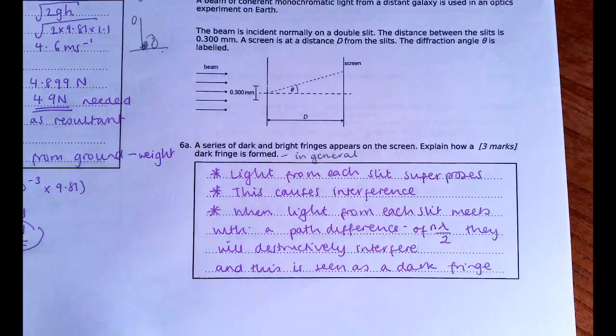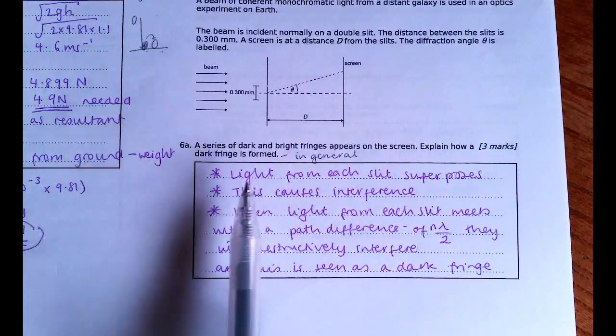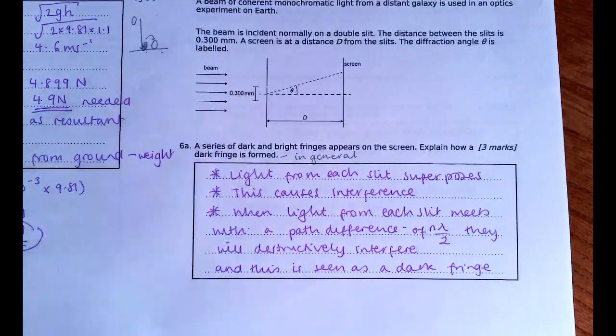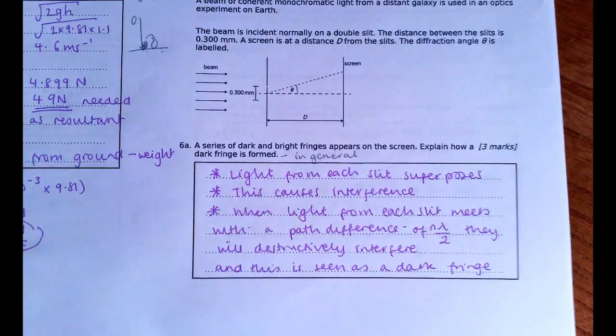So the first thing we want to say is that there will be superposition of light from each of the slits. That's the first thing. Then you mention that this will cause interference between those two light waves.